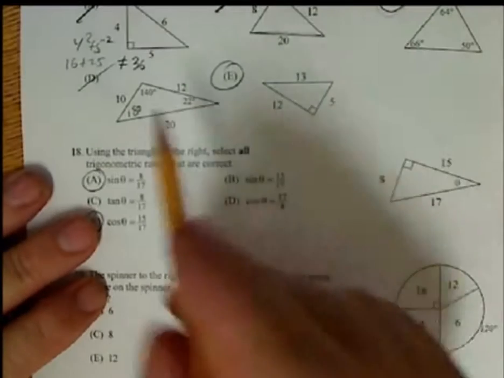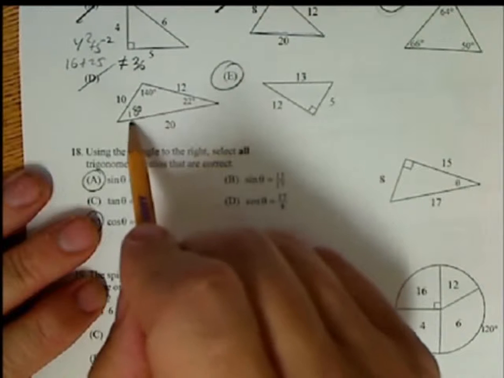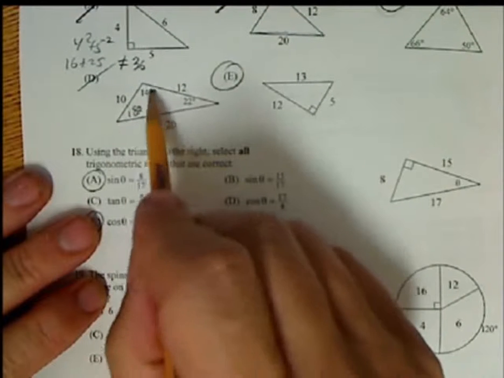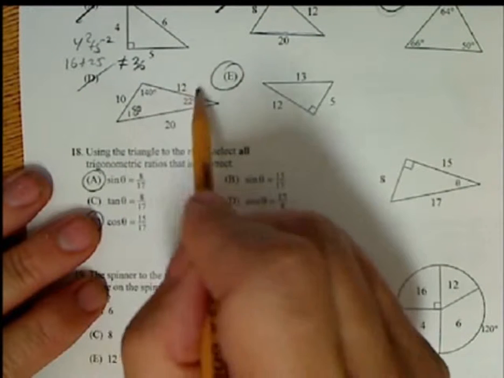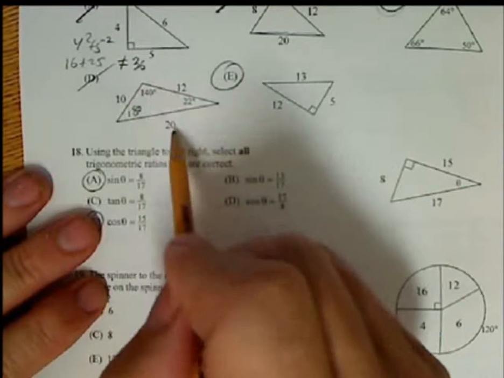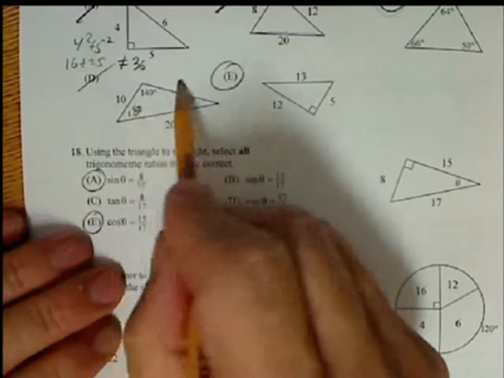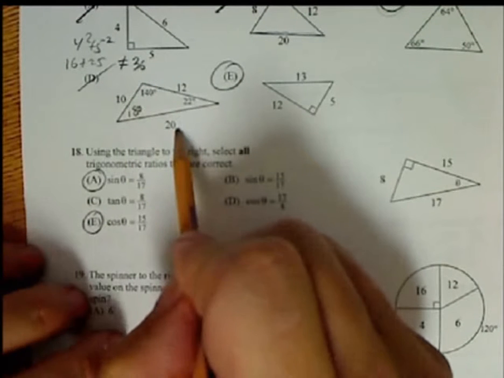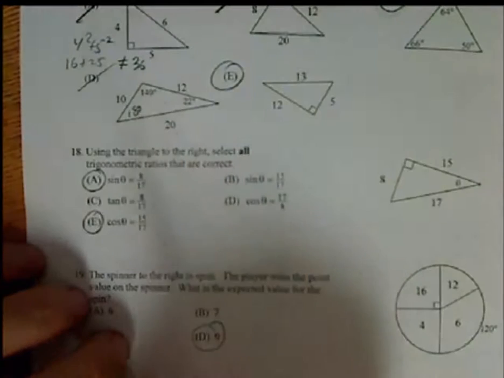For D, if you got two angles, always find that third. This is 18, 22. So those all work. My sides kind of seem to look like they work because 10 plus 12 is greater than 20. Let's take the two smaller ones, make sure they're bigger than the third. But there's one more reason you have to watch out for.